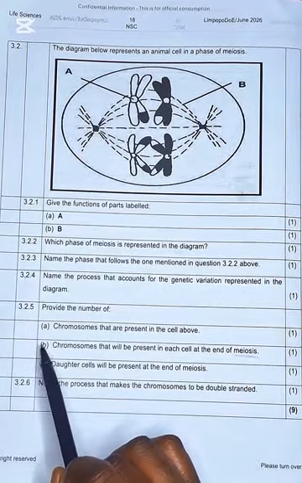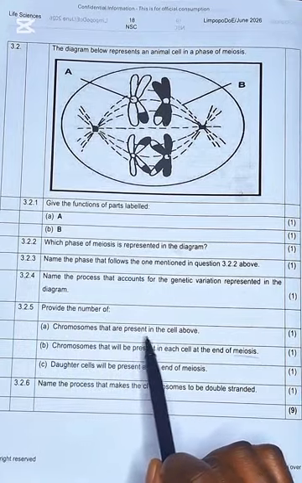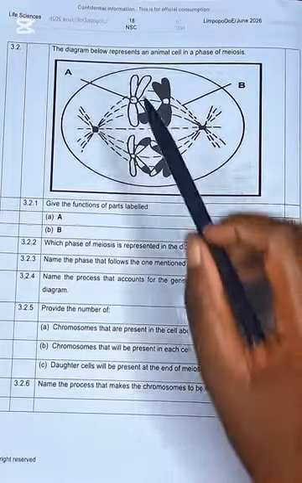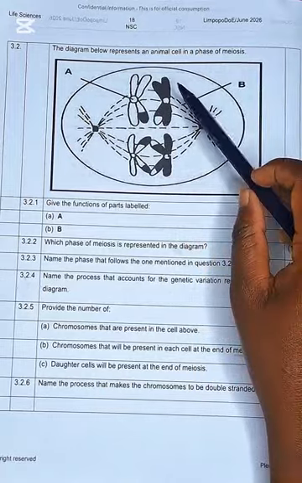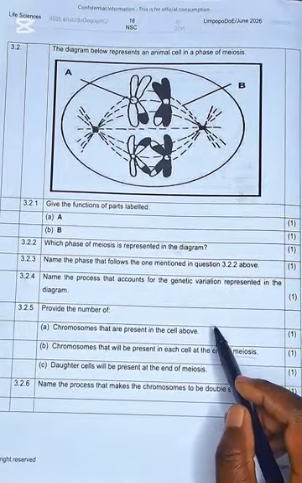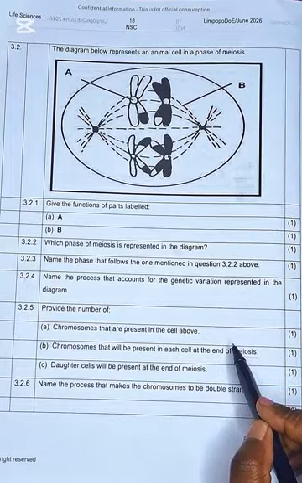And then 3.2.5 says, provide the number of chromosomes that are present in the cell above. So when we look at this cell, when we count the number of chromosomes, we can see that we have 4 chromosomes. So the answer for A is 4 chromosomes.